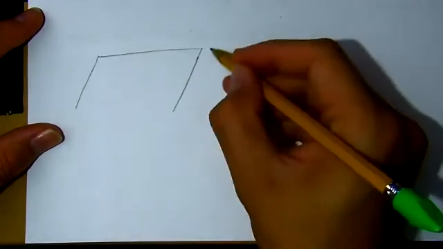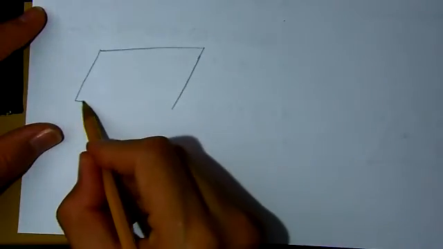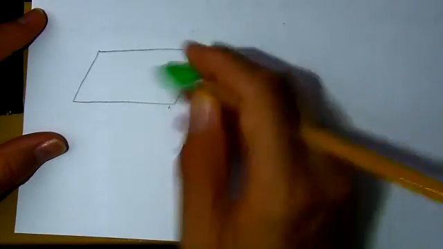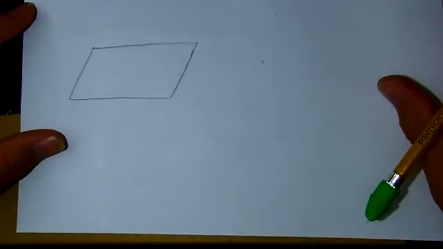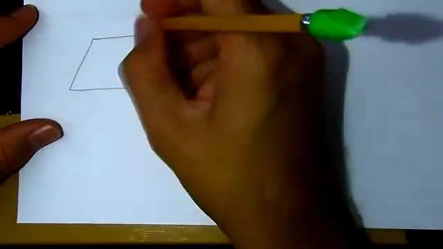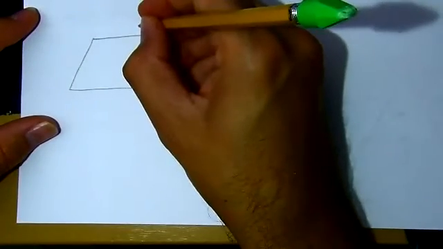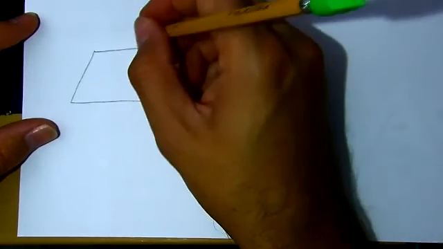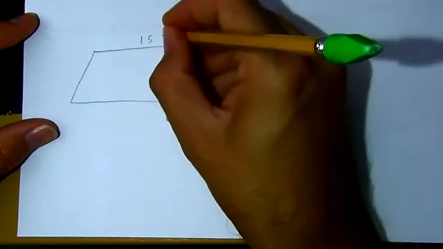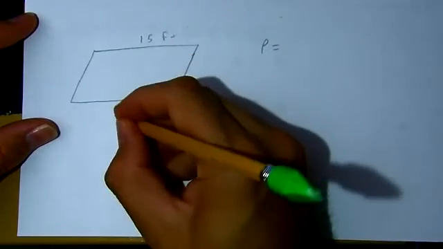So it means that side's parallel with that side, and the bottom is parallel with the top. So perimeter, same thing. And with a parallelogram, it's like a rectangle. If this side is, say, 15 feet, then this side's going to be 15 feet.